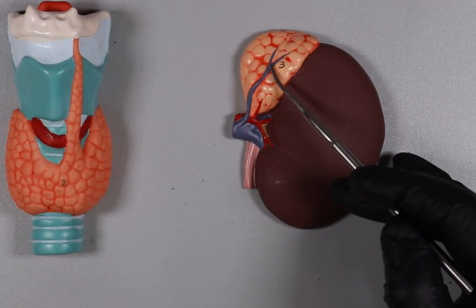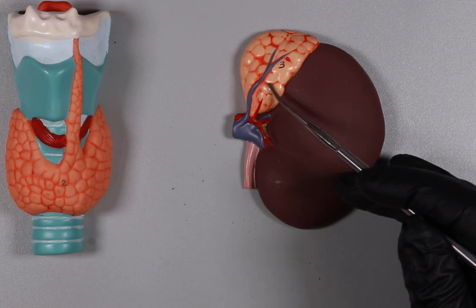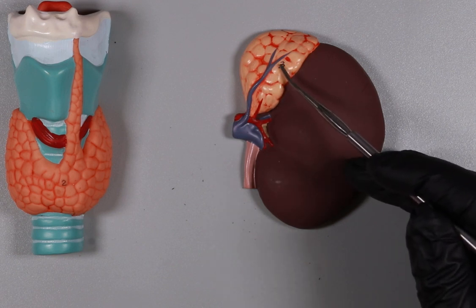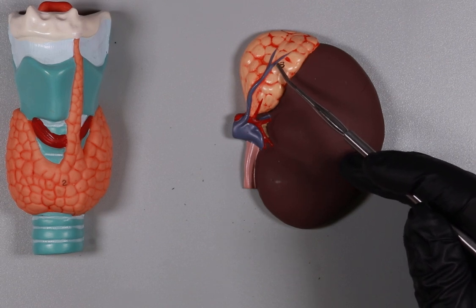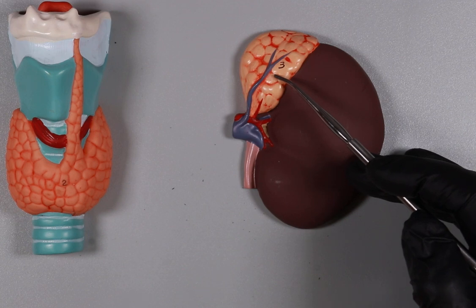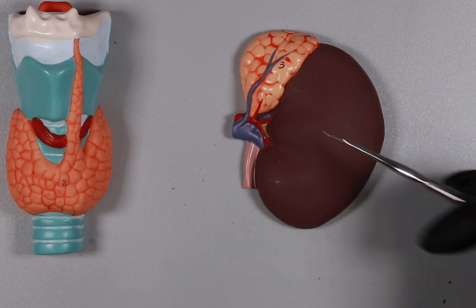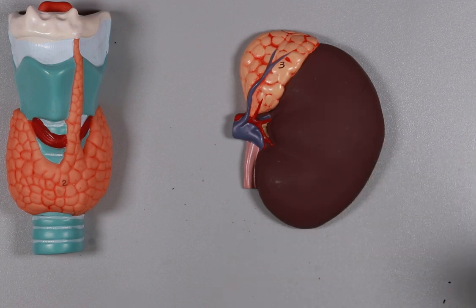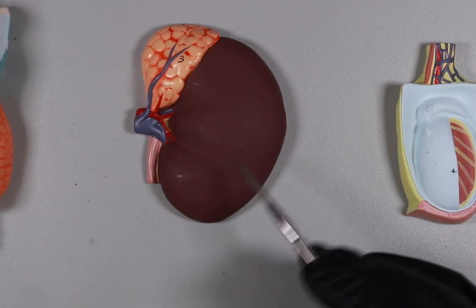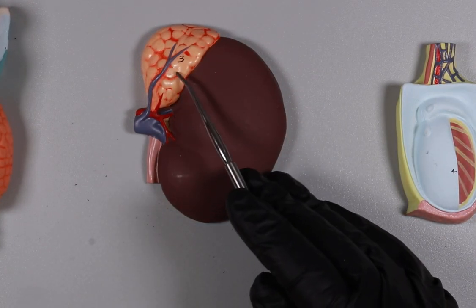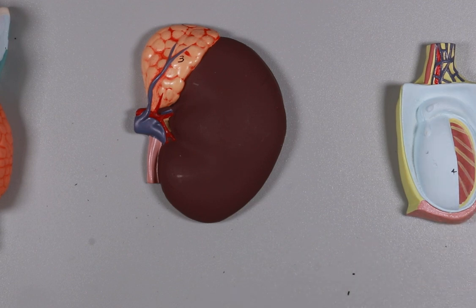Our adrenal gland is going to secrete the mineralocorticoids like aldosterone to help regulate ion levels. It's also going to secrete the glucocorticoids like cortisol, which is the stress hormone, to help regulate some glucose levels used in energy production. Then you have the kidneys, which are going to secrete renin, which is involved in the renin-angiotensin-aldosterone cycle to secrete mineralocorticoids.